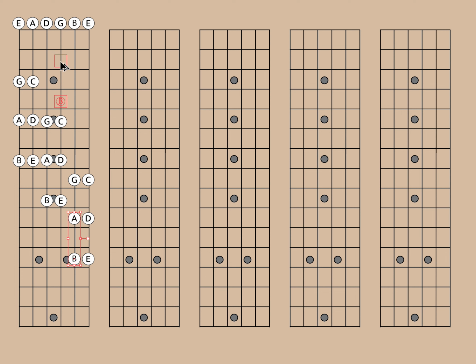So we got G, A, B, and then C, D, E. This is staggered because of the B string. And if you don't know the B string rule, then that's something that needs to be understood because it affects every interval, every scale, every chord. And if you understand it and can kind of see through it, then it's going to help your understanding of the fingerboard.